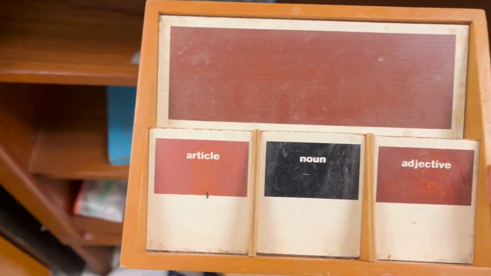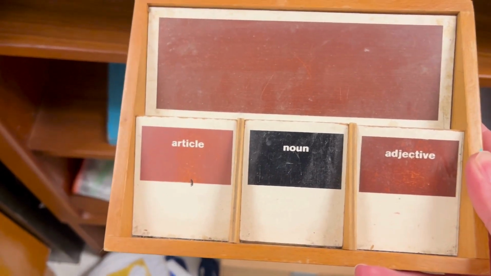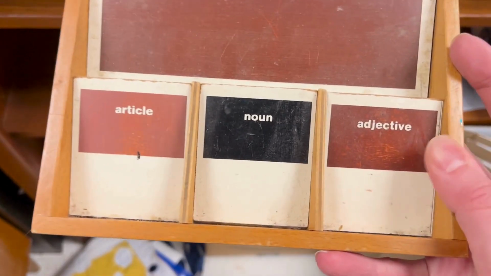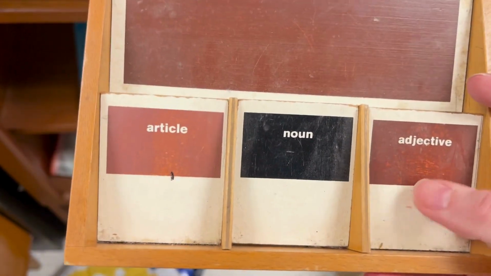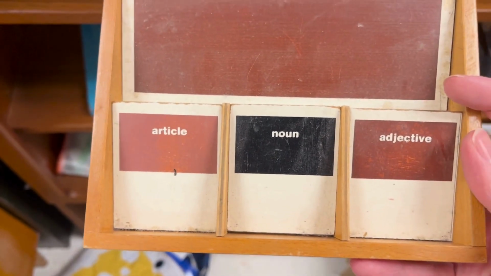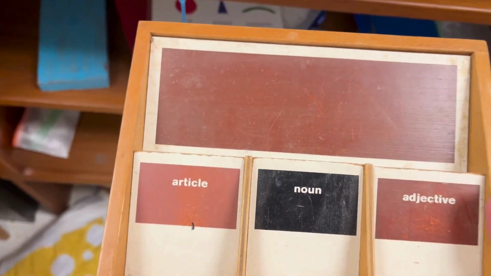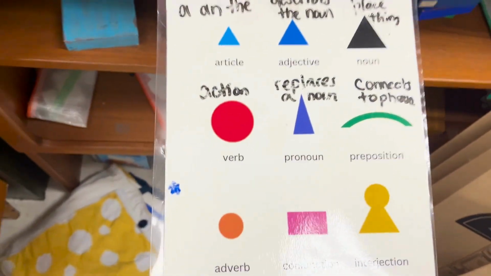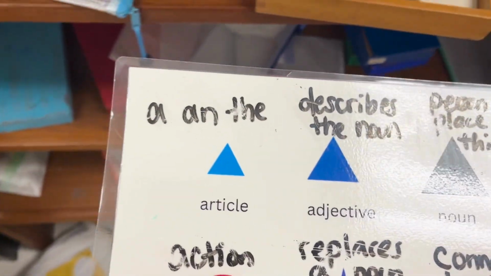I'll use the cards to make different sentences, but as you can see, in Italian and other Romance languages, the adjective comes after the noun. So one, it's not even set up correctly for English, but also these colors are very different than the colors on here.